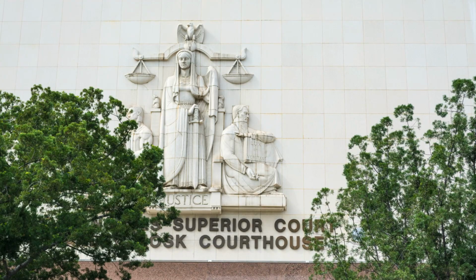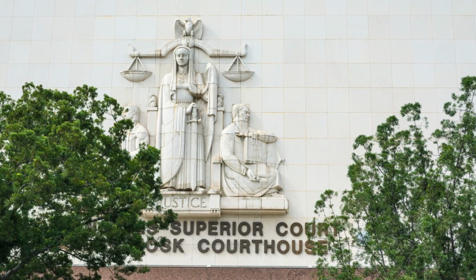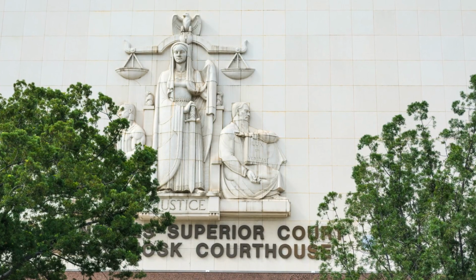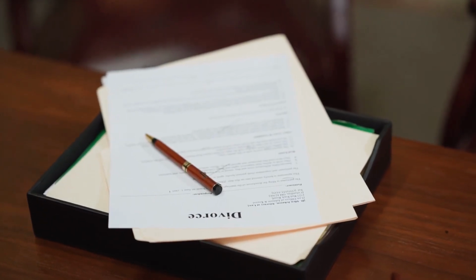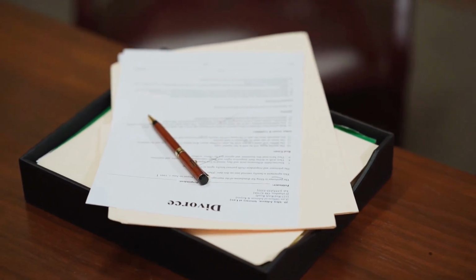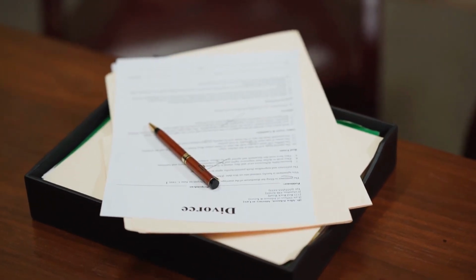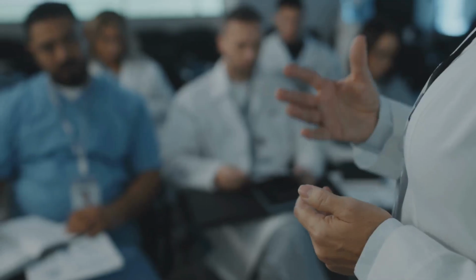Where to file? You file in the county where either you or your spouse lives. If you both live in different counties, you can choose either one, but typically you'd file where you live. What you need: basic information about you and your spouse, marriage date and location, information about children, if any, financial information for later forms. That's the basics.